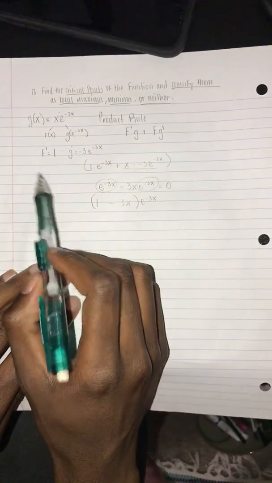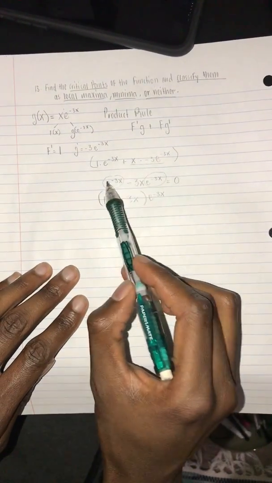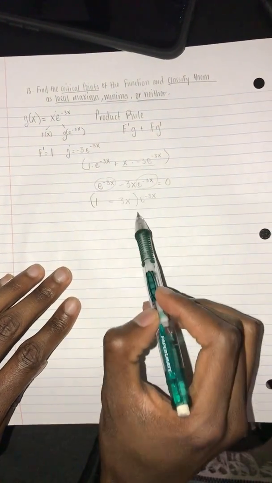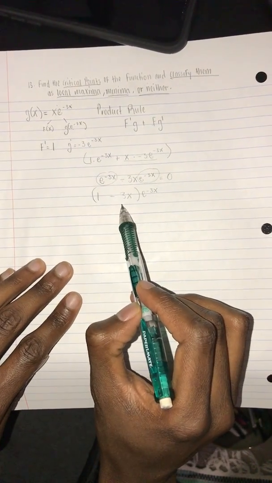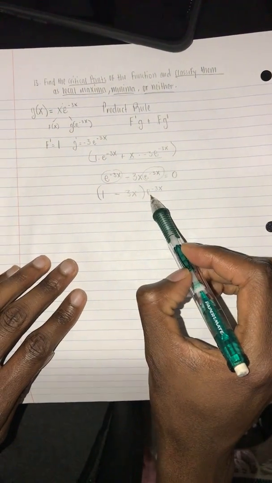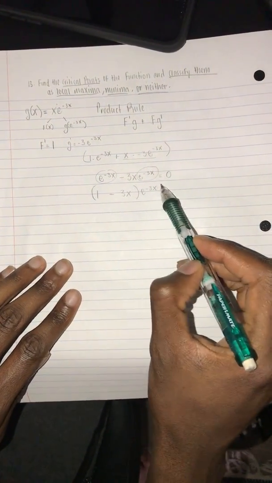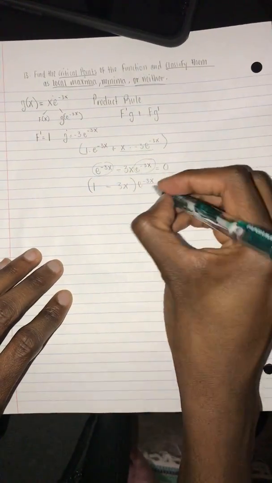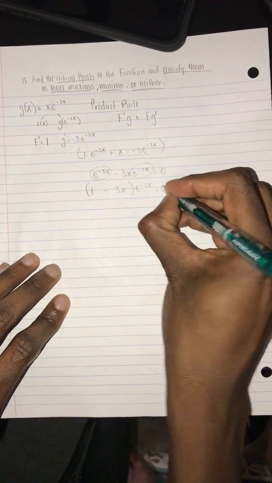So what we're really doing here is putting the derivatives all in one place, multiplying them with just e to the negative 3x, equals 0.